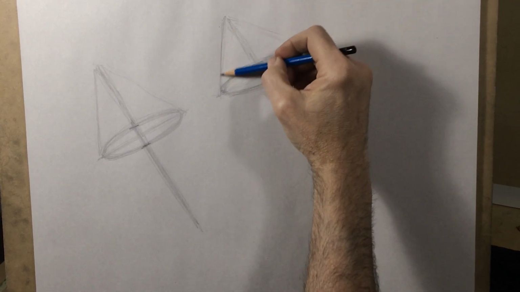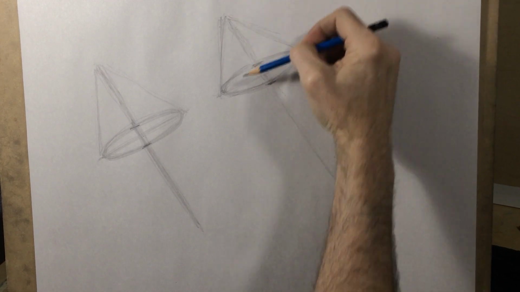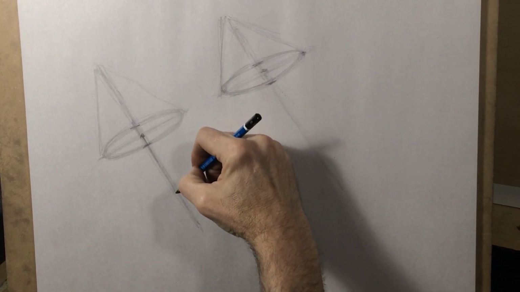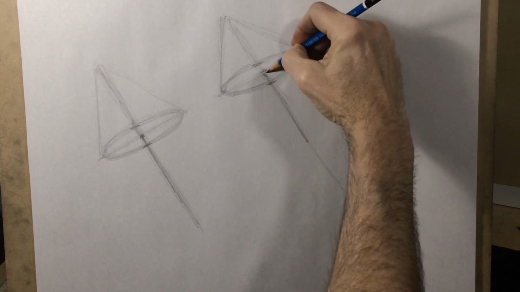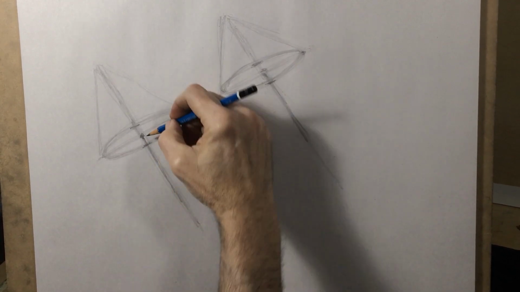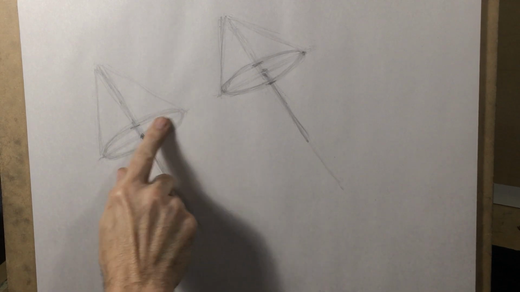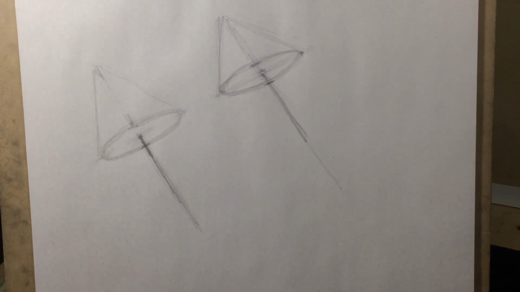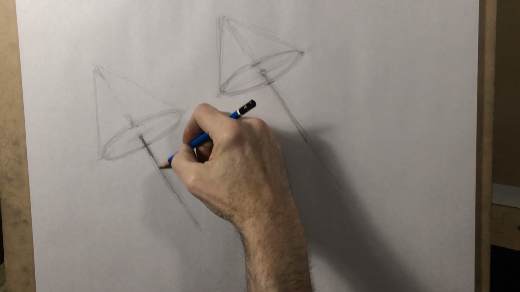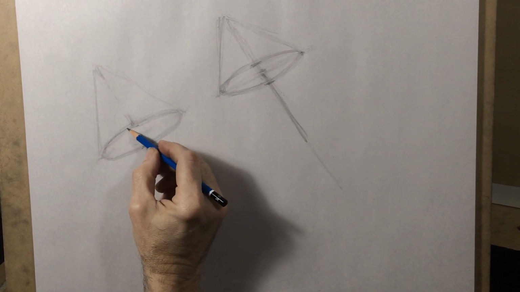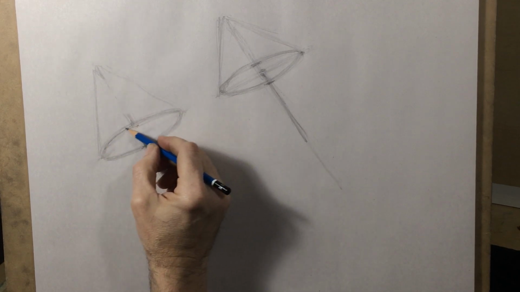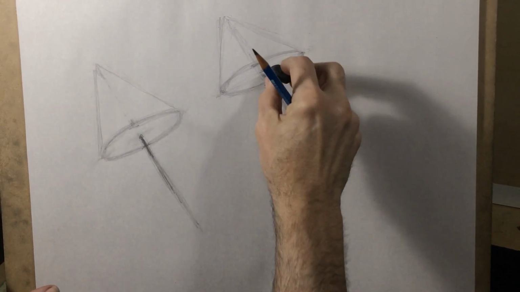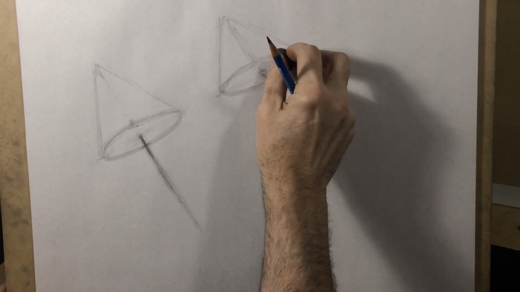But one of the things I find fascinating about indicating direction with cones is that hopefully it's somewhat clear that both of these cones are aiming away from the viewer, and that is in no small part due to the fact that I can see this bottom ellipse, as well as this overlapping stick line thing.